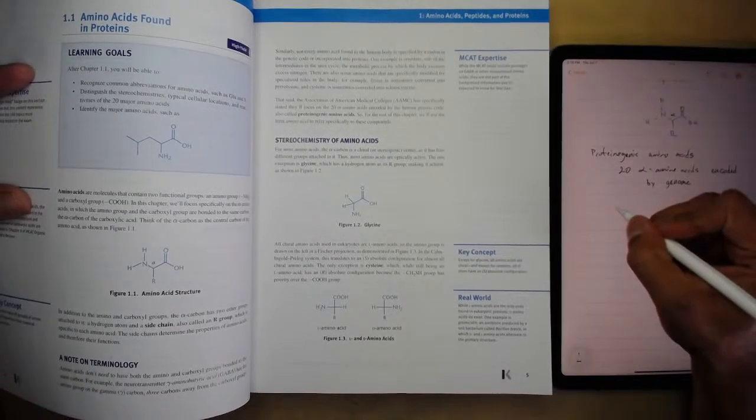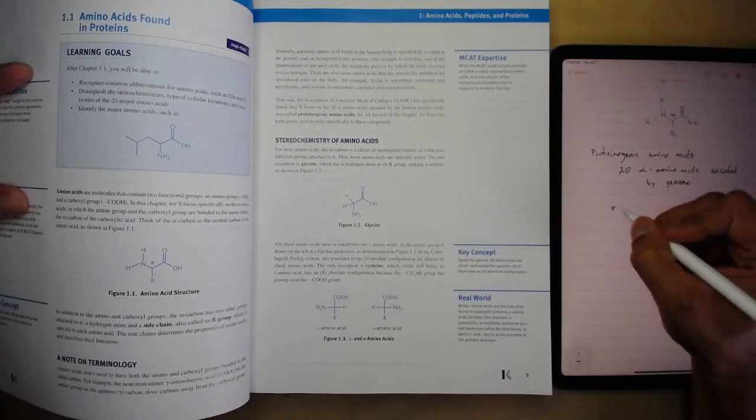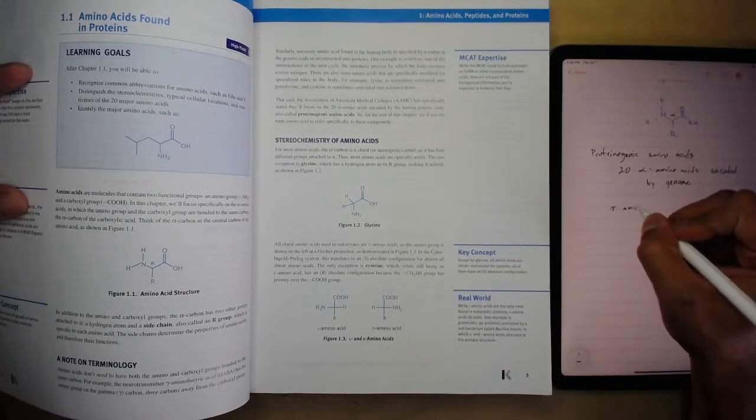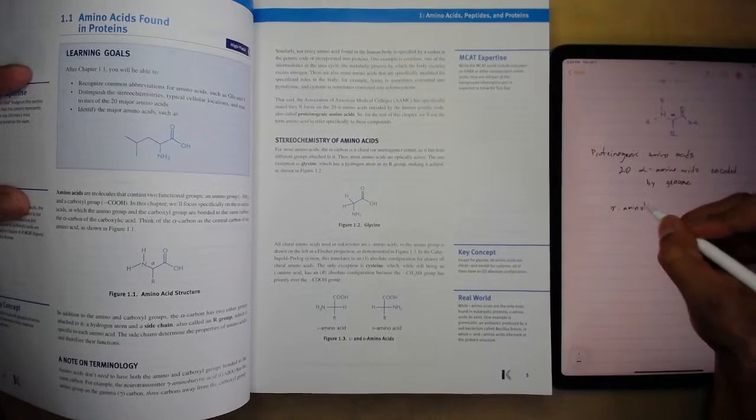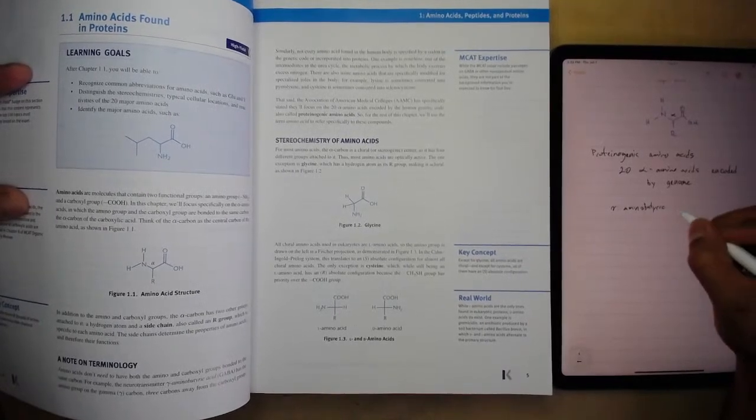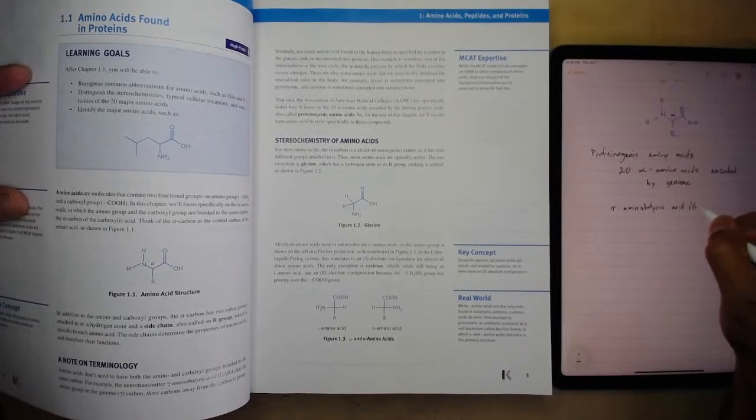And an example of a gamma amino acid, or a gamma amino butyric acid, also known as GABA.